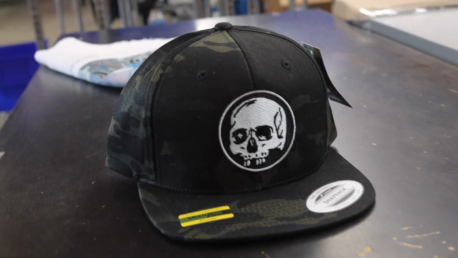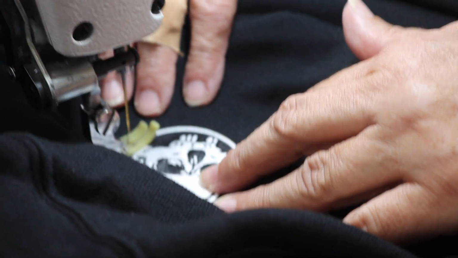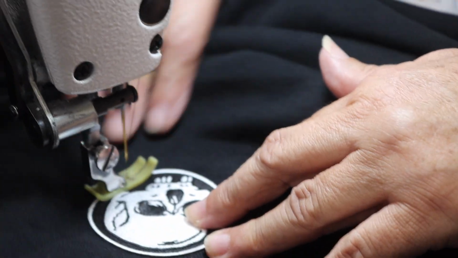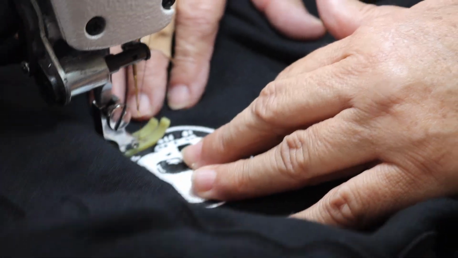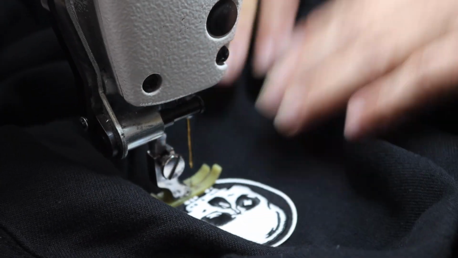Ian is a pro over at Applique, so he took really good care of me and taught me a lot about embroidery already, stuff that I didn't even know before. So it's a learning experience, but this will get you started. And that is how you guys can make an embroidered patch.